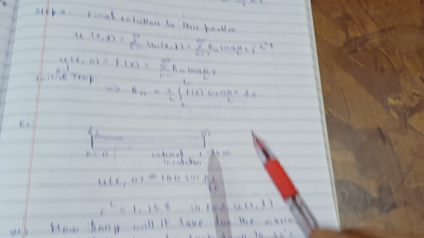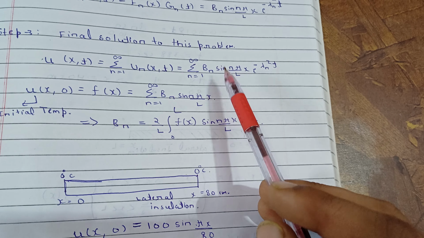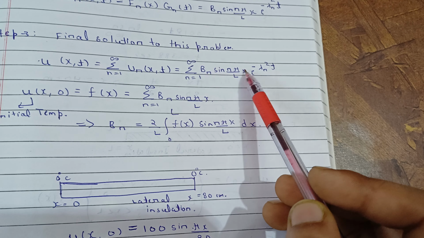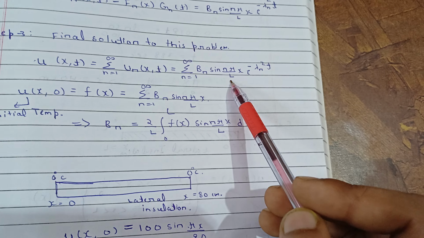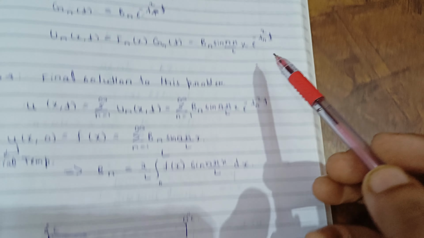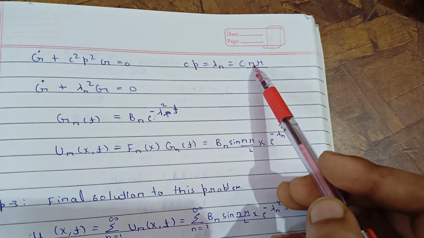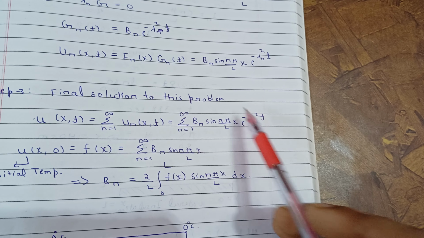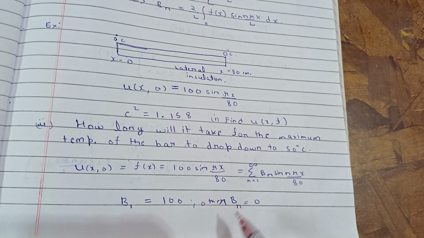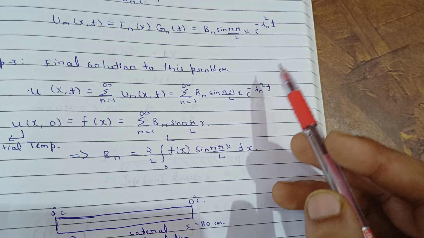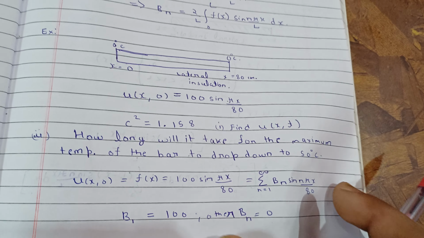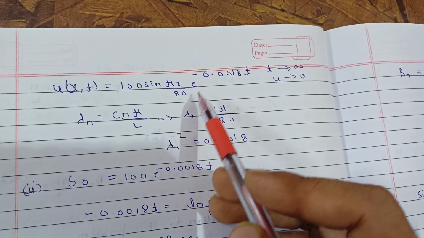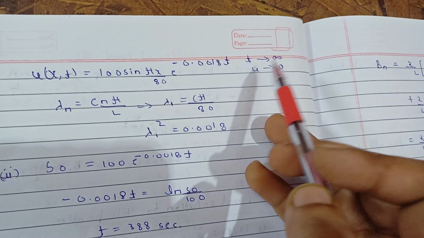So now you have your B and you have your n equal to 1. So just write it here. u x t will be B1, that is 100, sin n, which will be 1, pi by 80 x, exponential minus lambda n square t, which can be written from here. n will be 1, c is already given, L is 80. So you can write this also. So this will be your complete solution. When you do all the calculations, you will get u x t as 100 sin pi x by 80 exponential minus 0.0018 t.